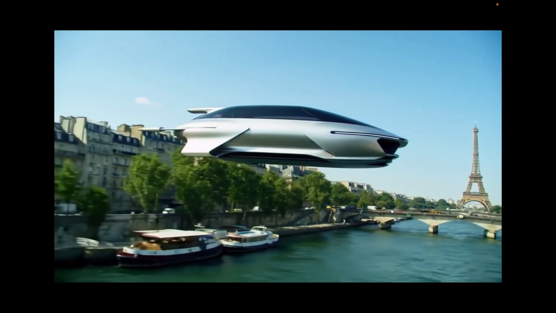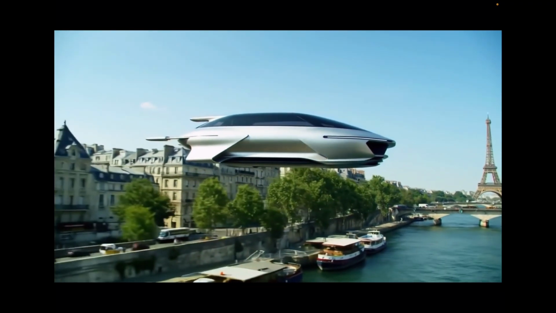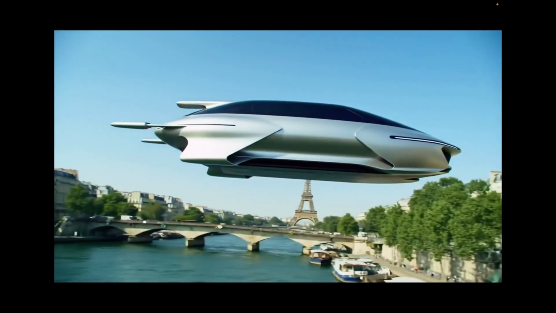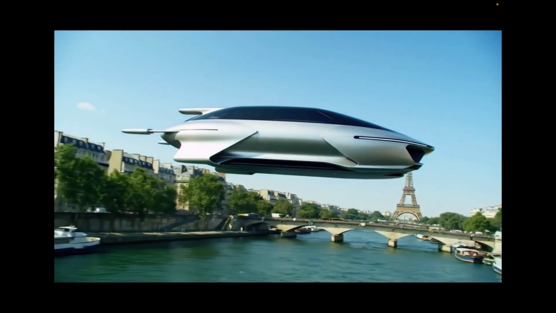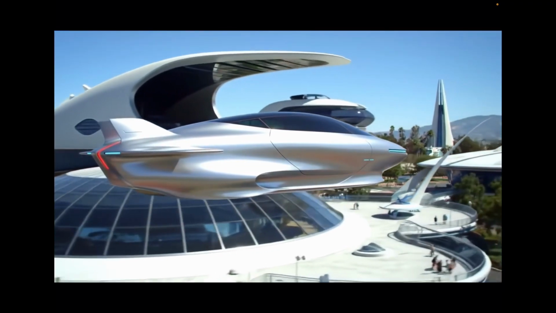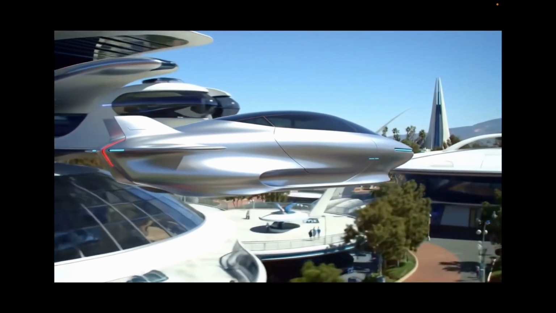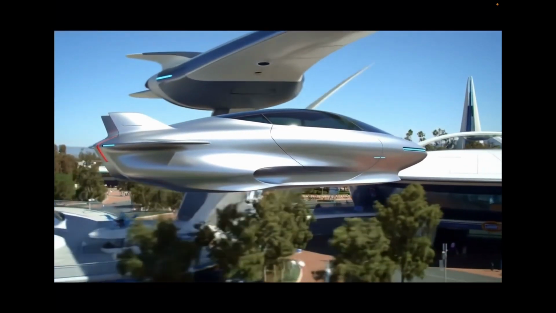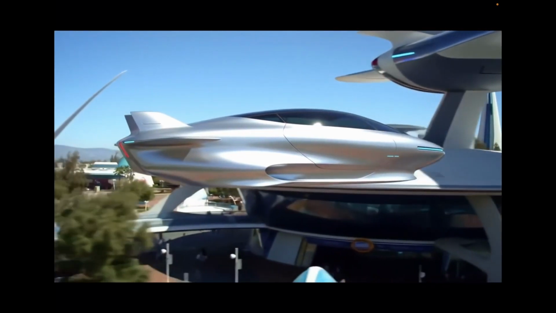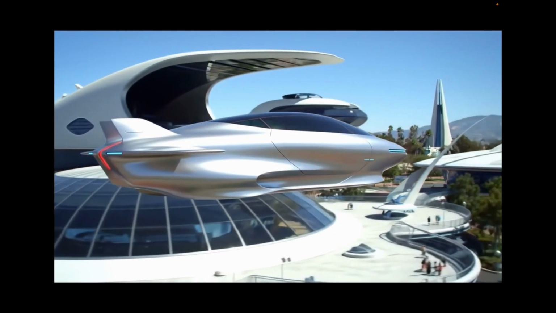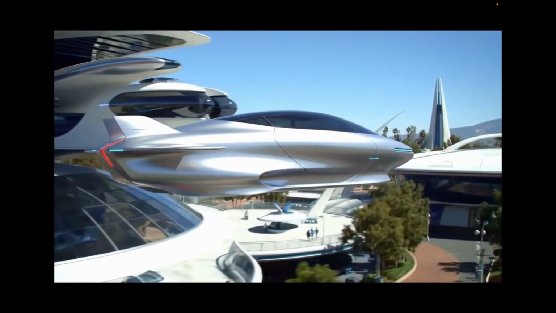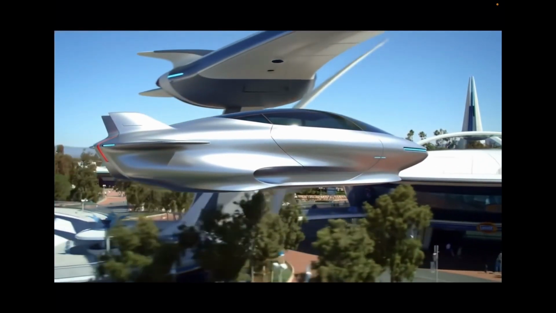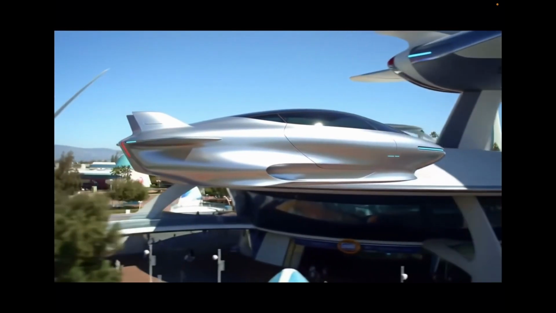Here's a flying car over Paris. This is a scene of Tomorrowland at Disneyland. It shows some super big structure moving in the background.